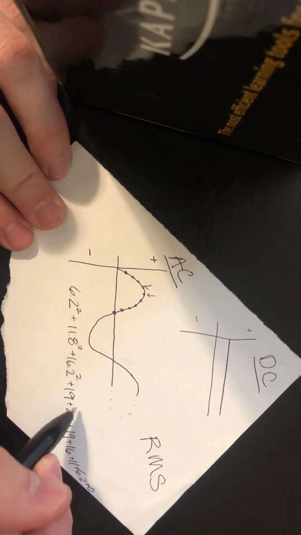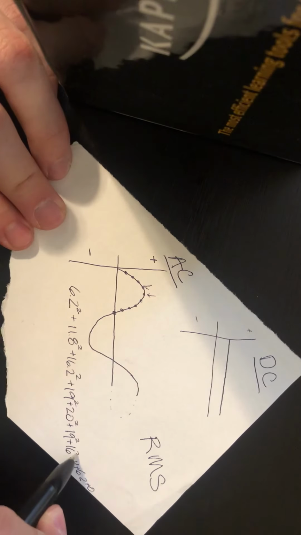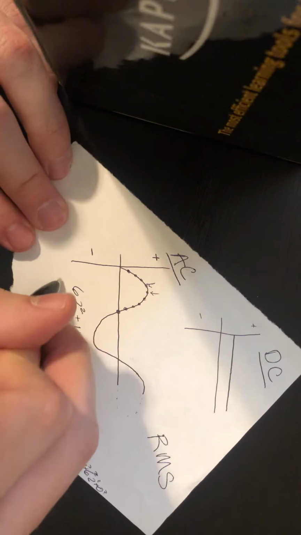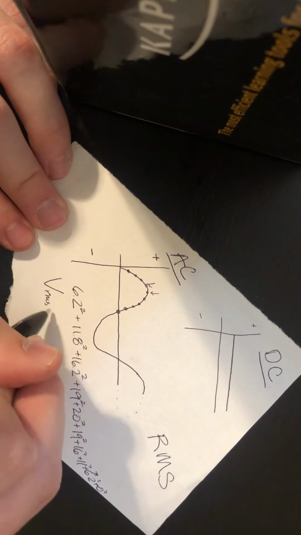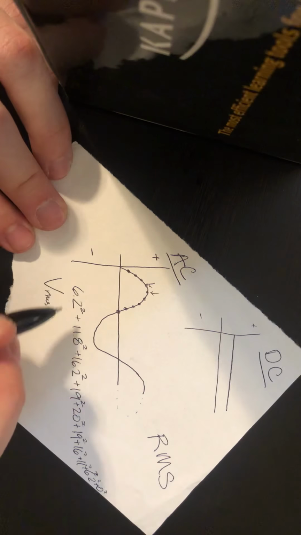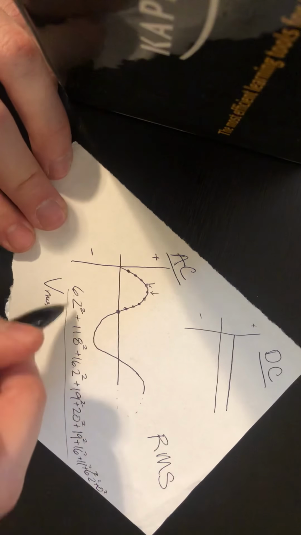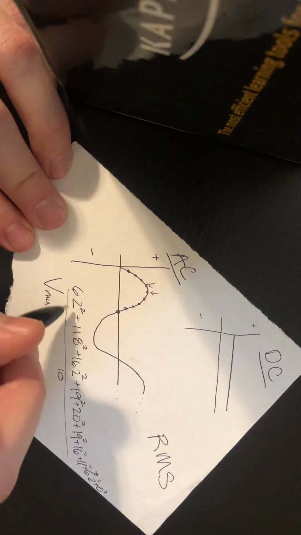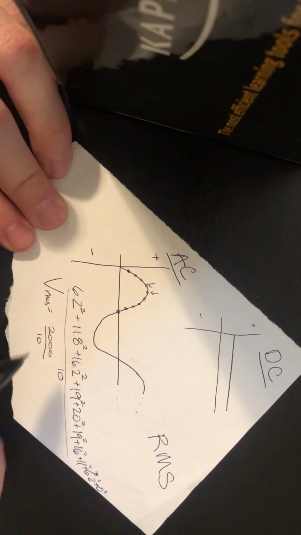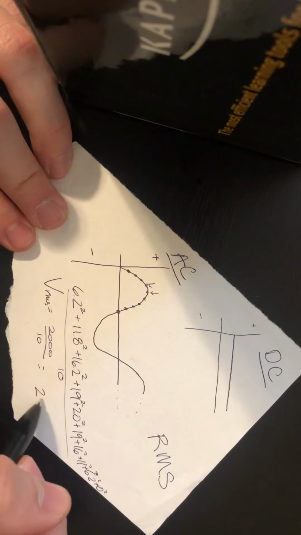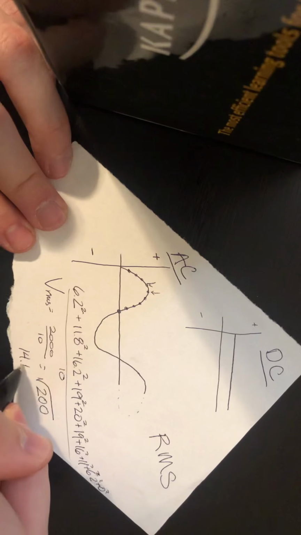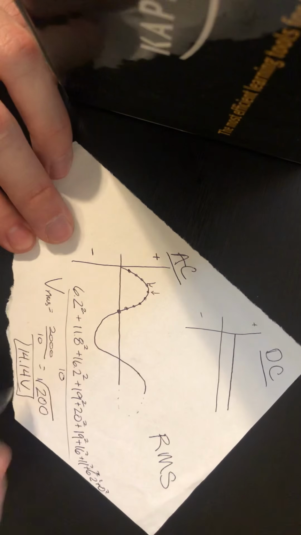Once we get all of our values, we're going to square all of those. And when we get that square, we're going to get that our voltage in RMS is going to equal... you get the square, and then you do the average of these. So there's 10 of those values. We're going to do all of these squared, which comes out to 2,000, divided by 10. So we're going to get 200, and then we're going to take the square root of that, which is going to bring us to 14.14 volts. And that's our root mean square value.